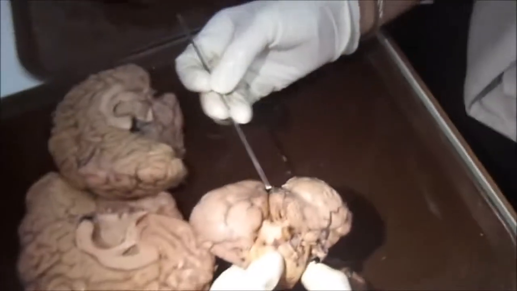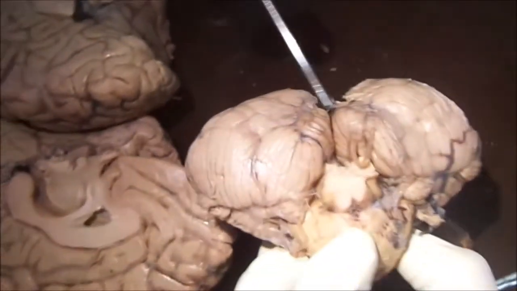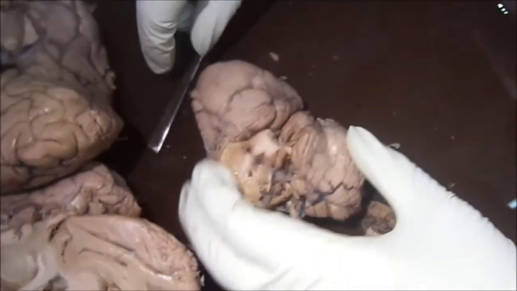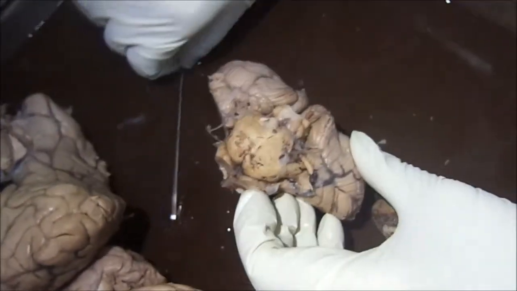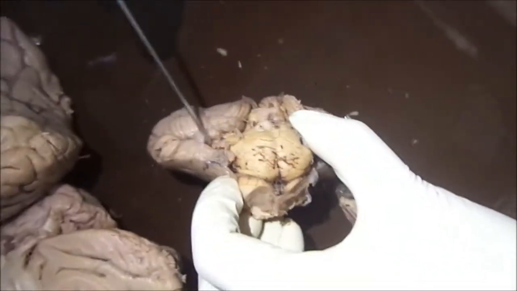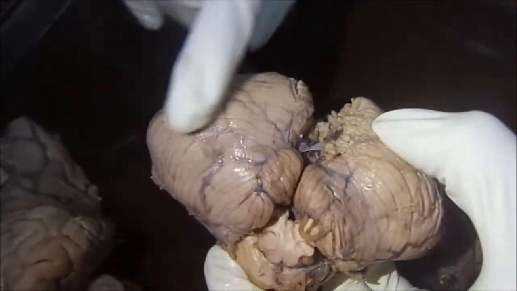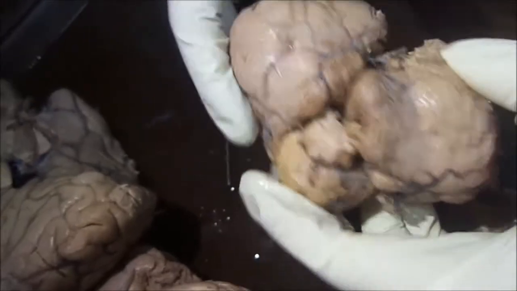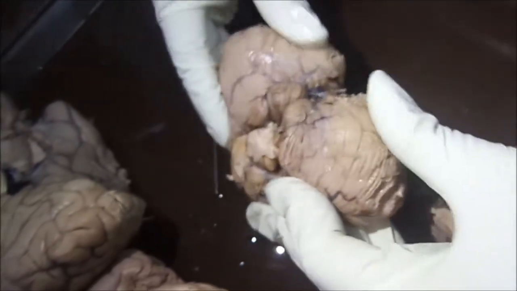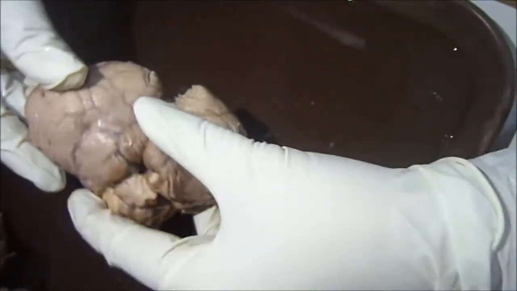Ano makikita ninyo? What's this? That's the tonsils. And then this one? Oculonodular. This one? The middle lobe. The medial lobe. No?